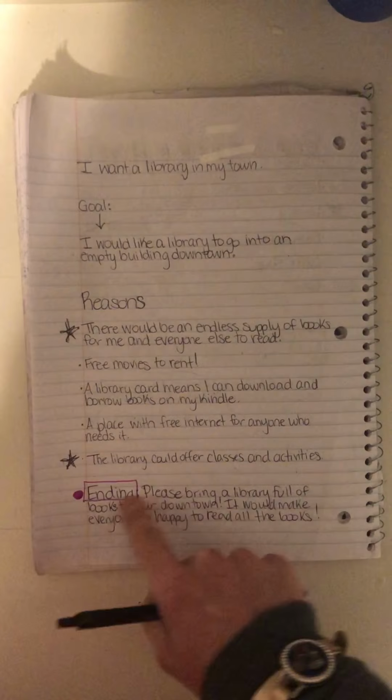Okay, second graders, this week we have been working on writing our persuasive letter. So far we have our address, our date, greeting, goal, and our reasons and details. Okay, we've been using our organizer, and today we're going to add in our ending sentence to end our persuasive letter.